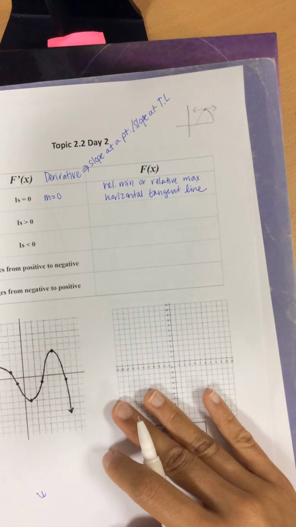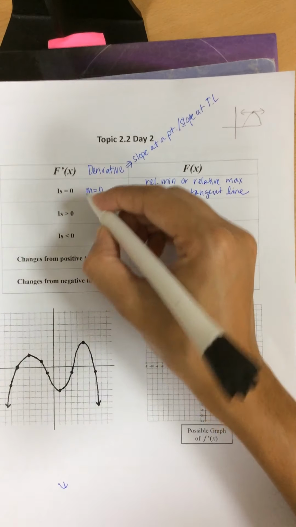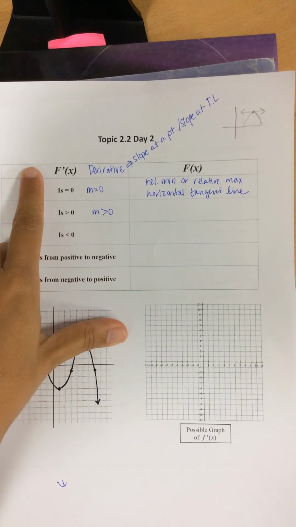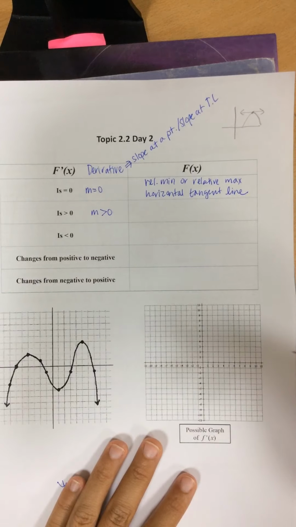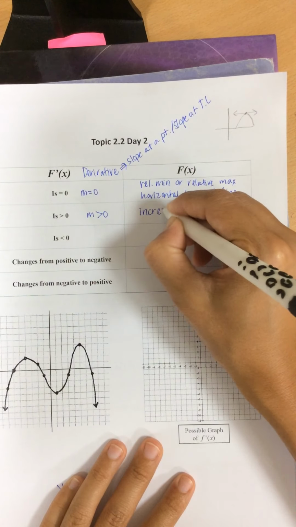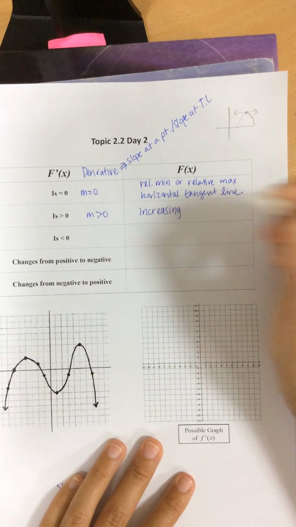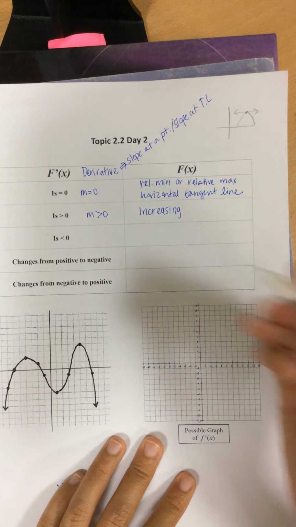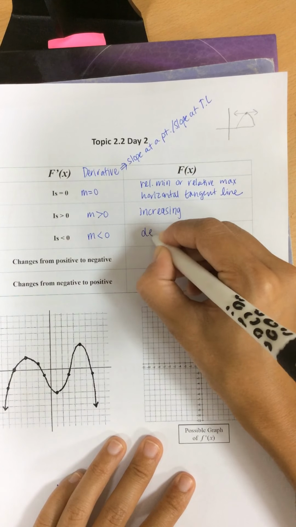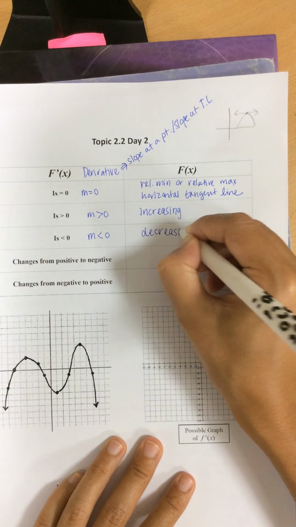Okay. Well, what about when the slope is greater than 0? The derivative is greater than 0. Well, if the slope is greater than 0, the function has to be increasing. And going the other way, if the slope is less than 0, the function has to be decreasing.